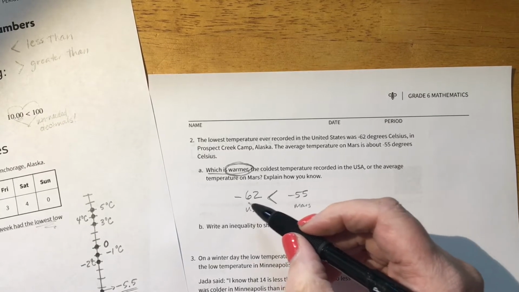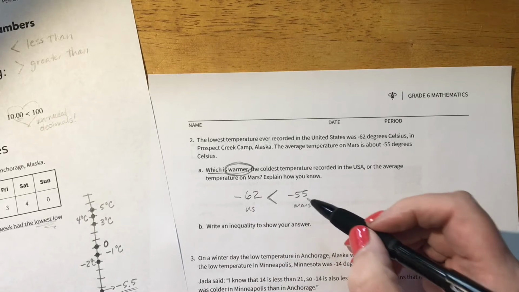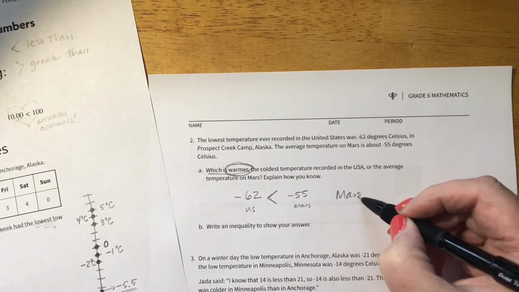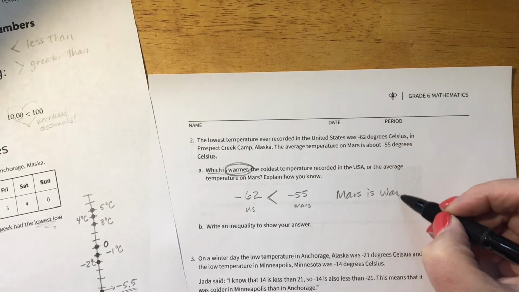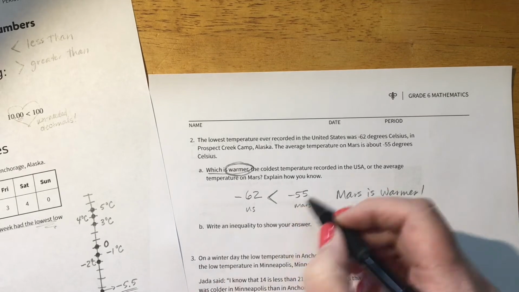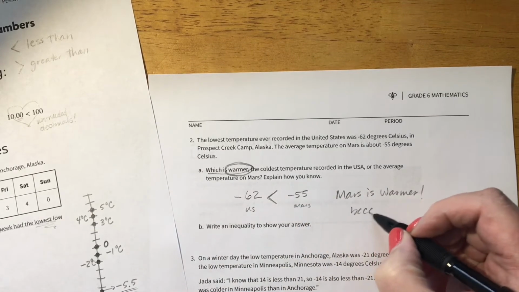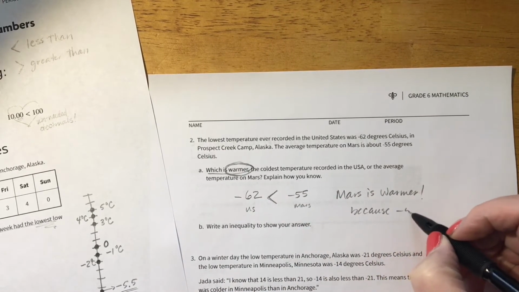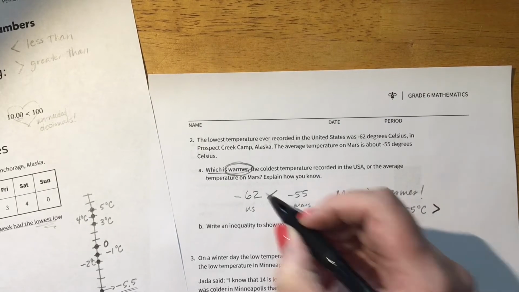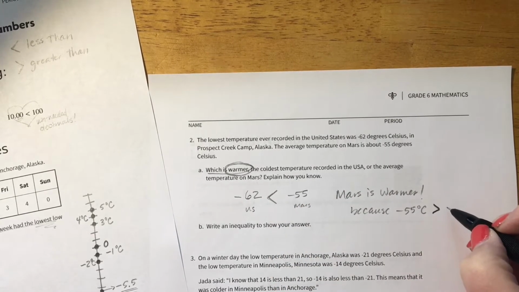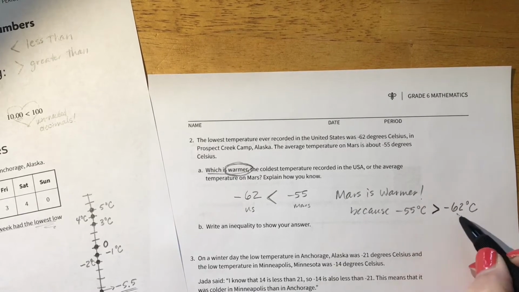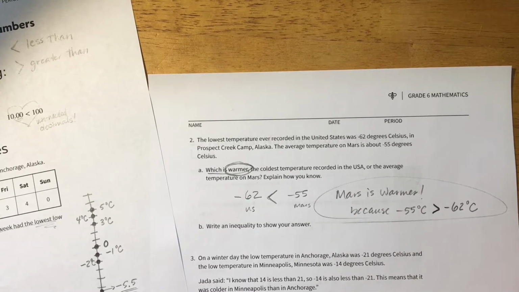Well, if that's the colder one, then Mars must be warmer. Holy cow. Mars is warmer. Right? Because, and here's our reason. Because negative 55 degrees Celsius is greater than, see how I flipped the sign? Is greater than negative 62 degrees Celsius. There's my reason. There's my final answer.